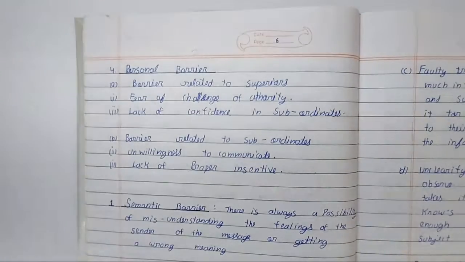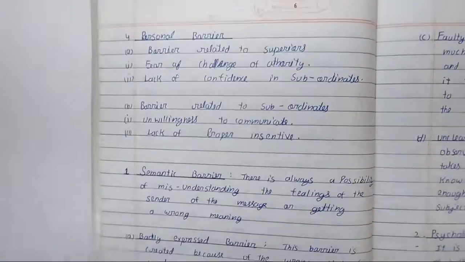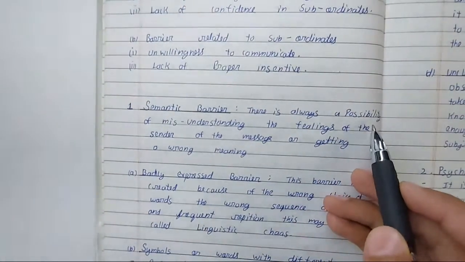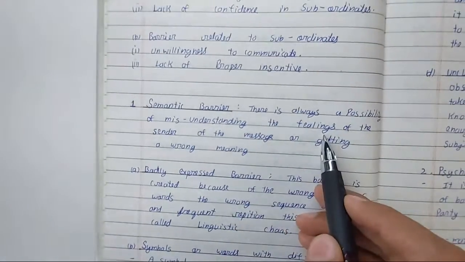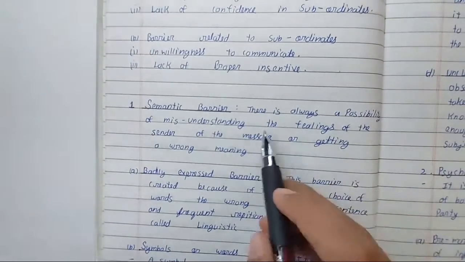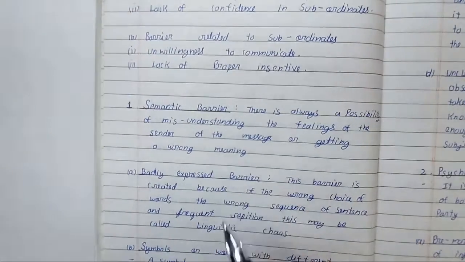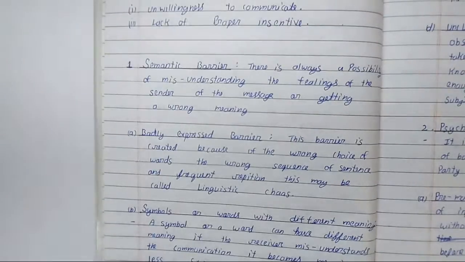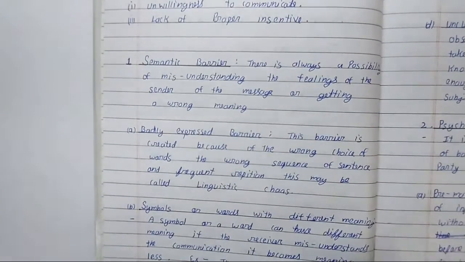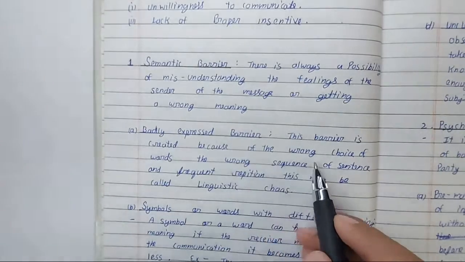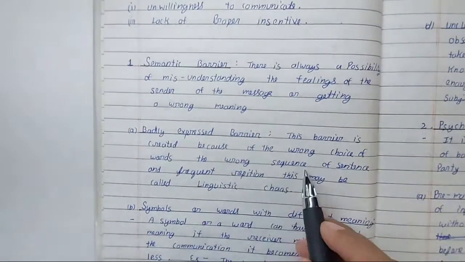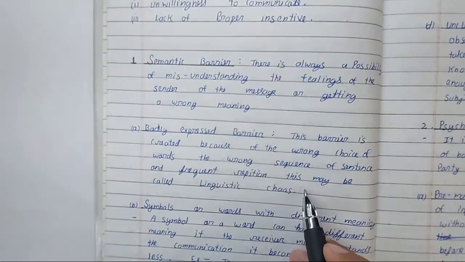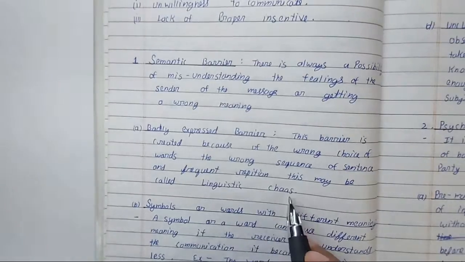Now we discuss in detail. First one is semantic barrier. There is always a possibility of misunderstanding the feelings of the sender of the message or getting a wrong meaning. First one, badly expressed message. This barrier is created because of the wrong choice of words, the wrong sequence of sentences, and frequent repetition of these may be called linguistic chance.